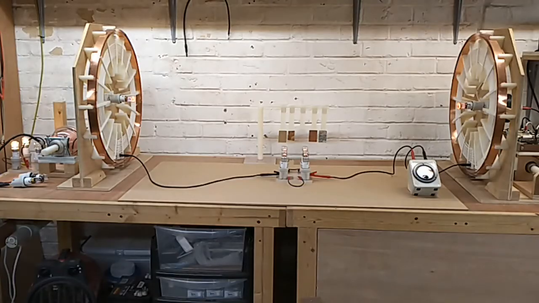What I've done now is I've brought the camera back so that we can see the whole experiment in one go. We are right at the upper end of the lower frequency band. Just going to stabilise it a little bit. It's quite hard to keep it at this point.